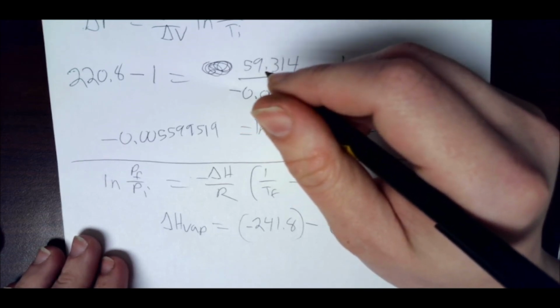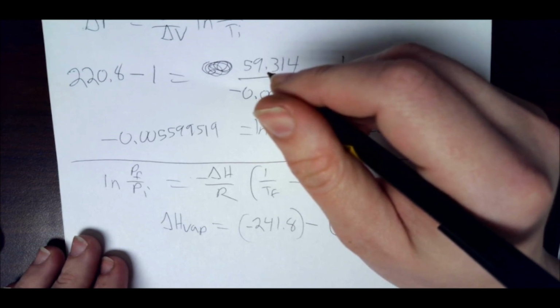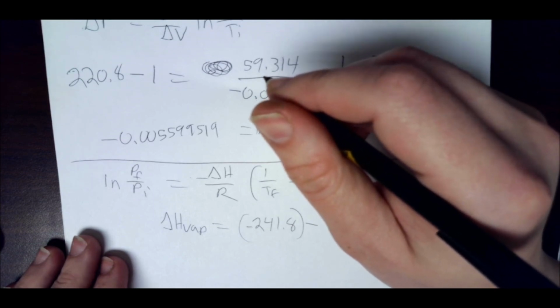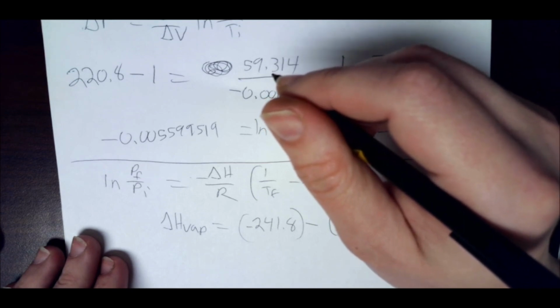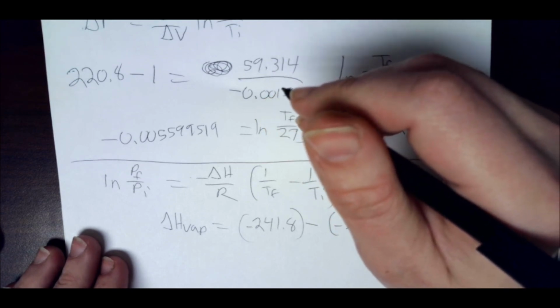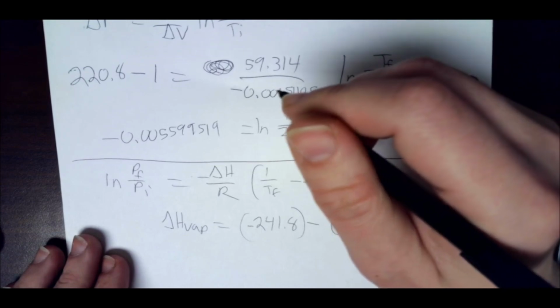We might want to adjust the enthalpy at 373, but we'll use this for now.